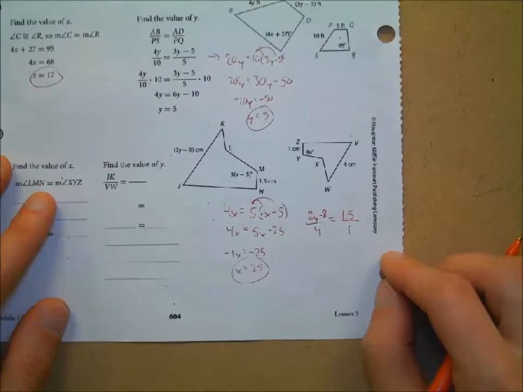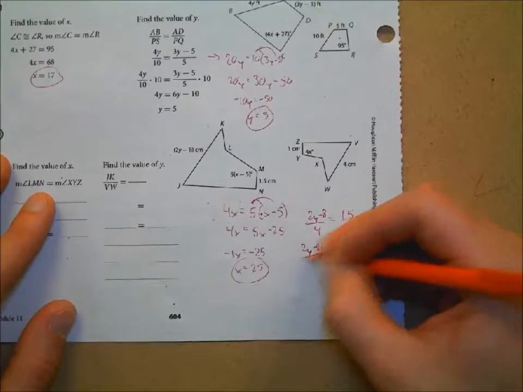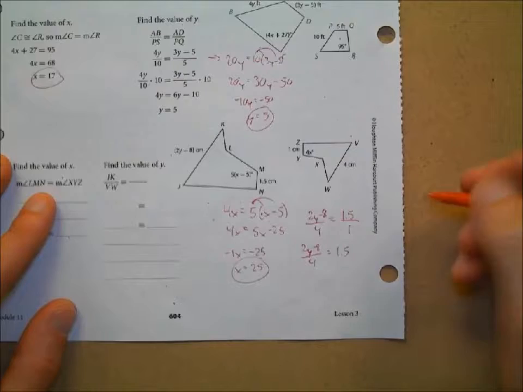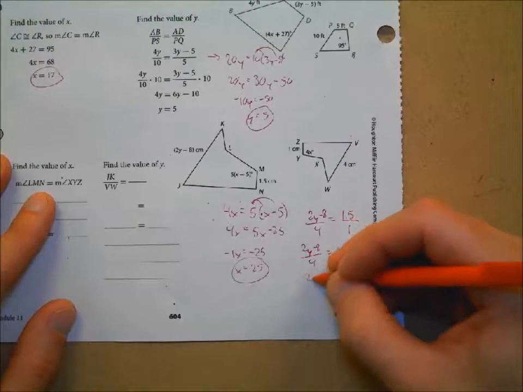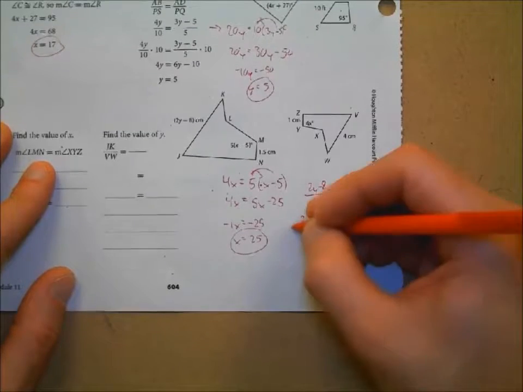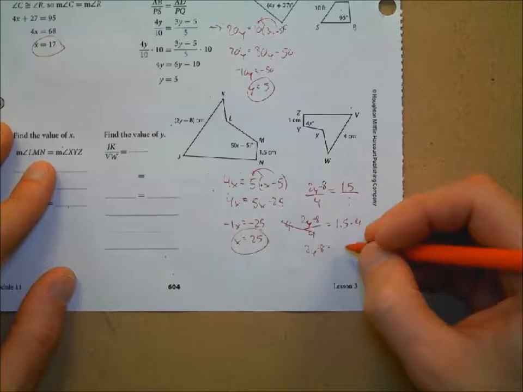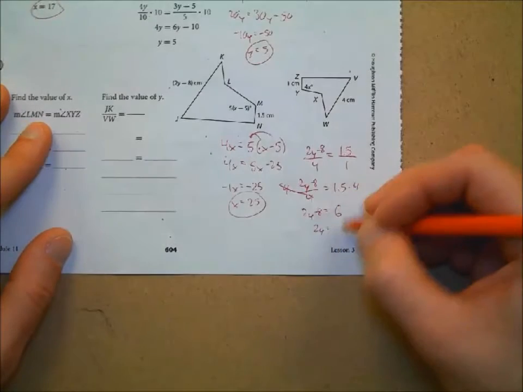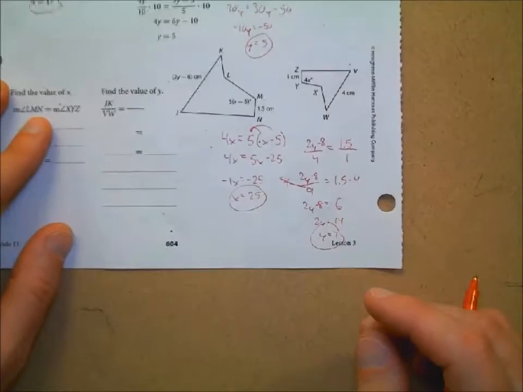So really this is 2y minus 8 over 4 equals 1.5. You could cross multiply here if you wanted to, but 1.5 divided by 1 is just 1.5. We can multiply the 4 over now. I'll do times 4 on both sides here so you can see that. 1.5 times 4 is 6. We'll add the 8 over. So that gives us 14. Divide by 2, y is 7.